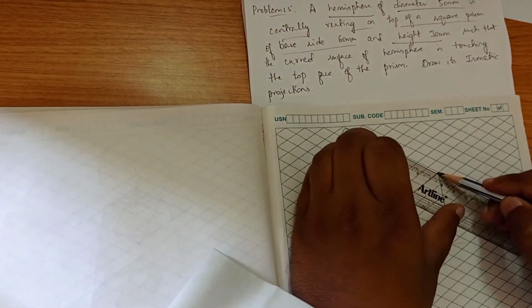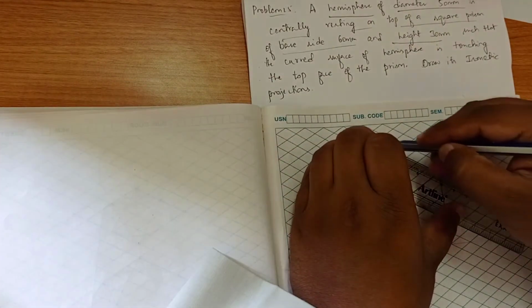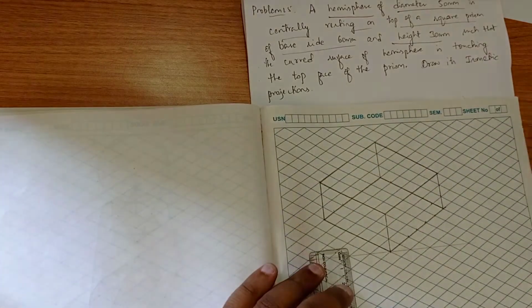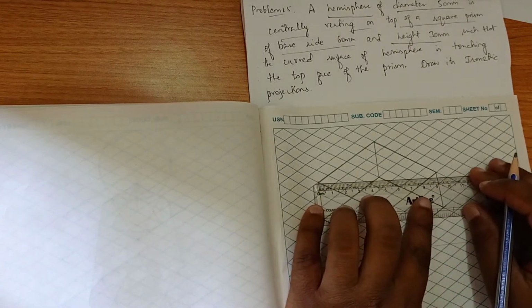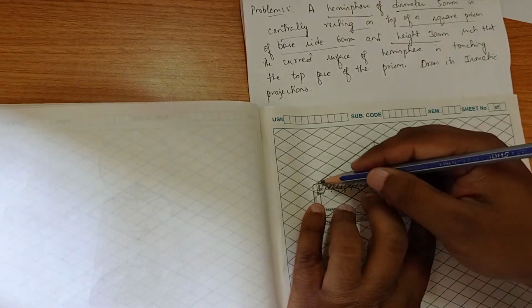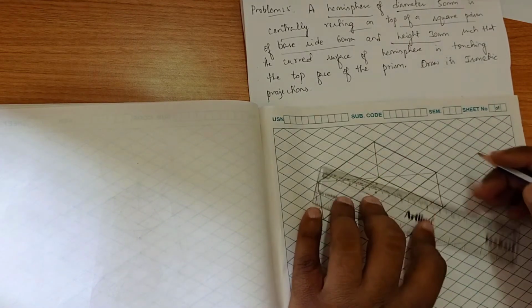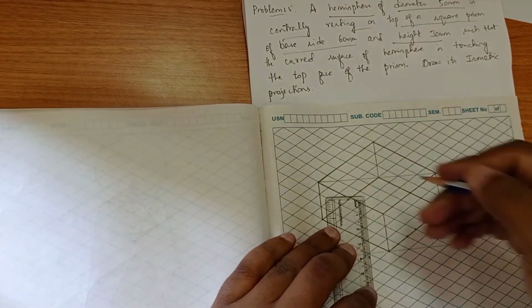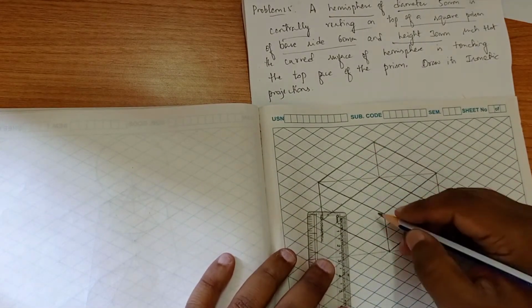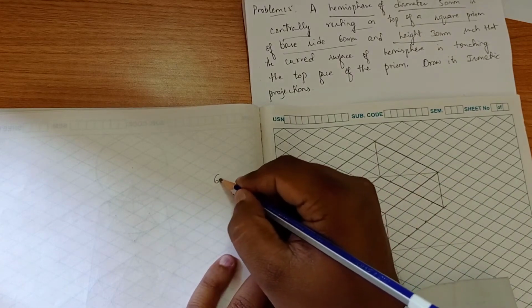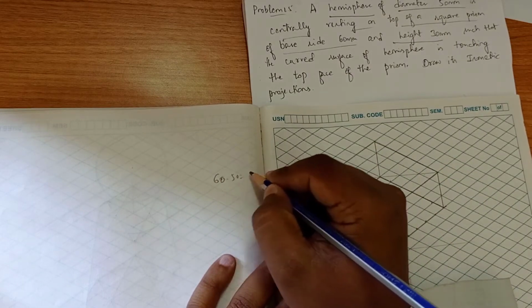Cube it is constructed, cube of 30. Now we have to construct a hemisphere of diameter 50. For that I'm going for the box subtraction of box method. So here it is 60. 60 minus 50 means it is 10.